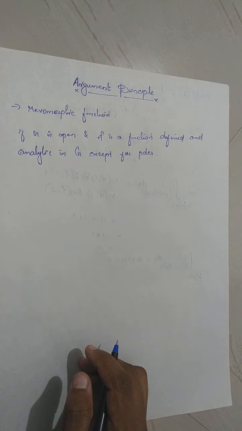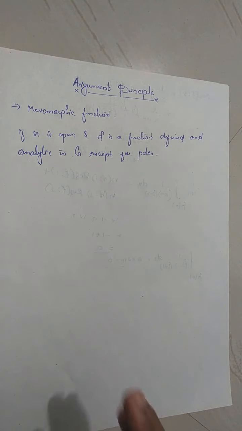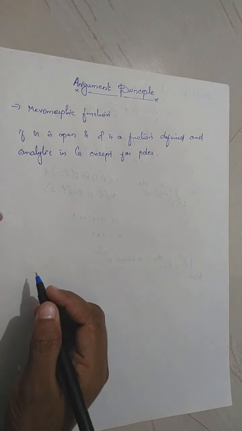So which kind of functions are called meromorphic? Meromorphic functions are analytic except at poles. I can say that poles are the only singular points of that function. That means f cannot have an essential singularity or removable singularity. The only singularity is a pole.